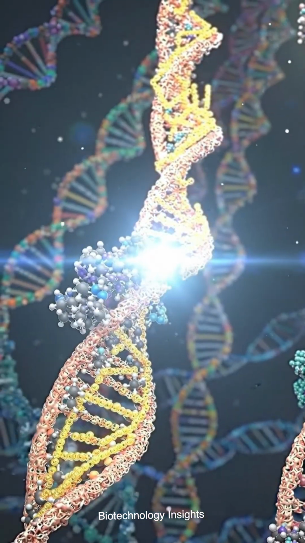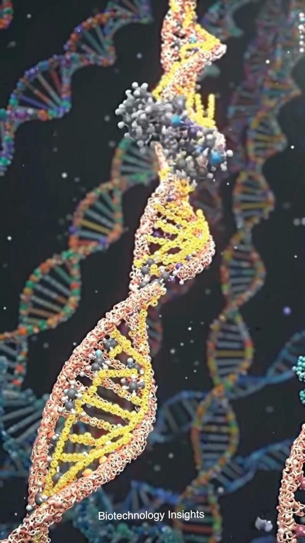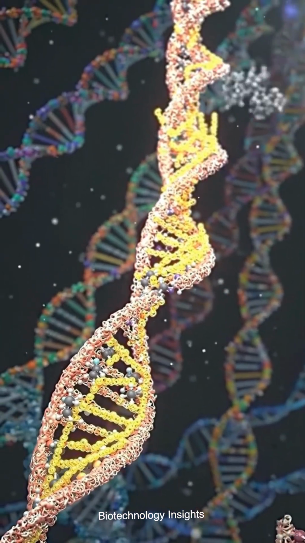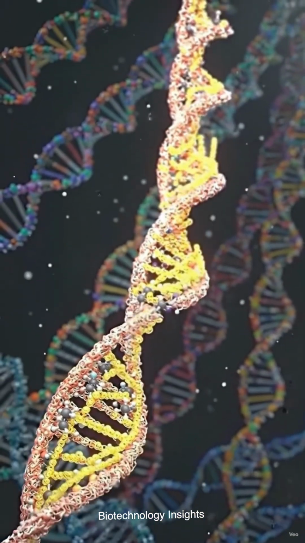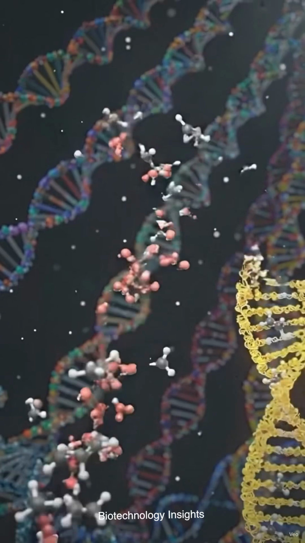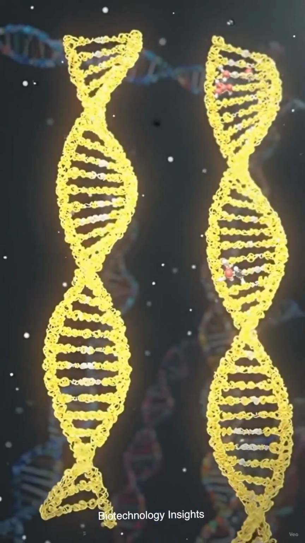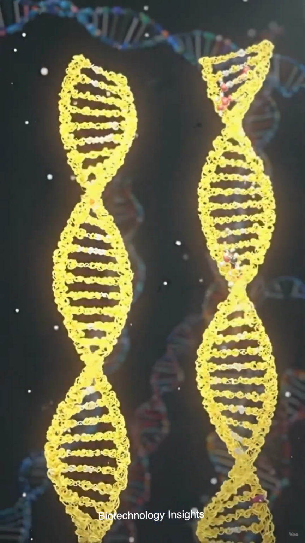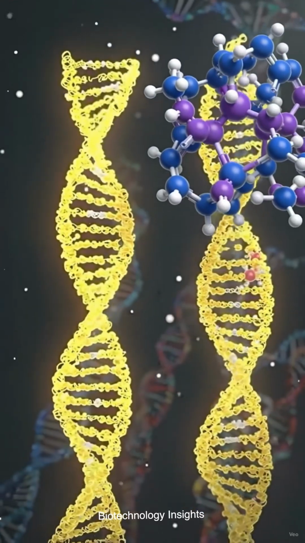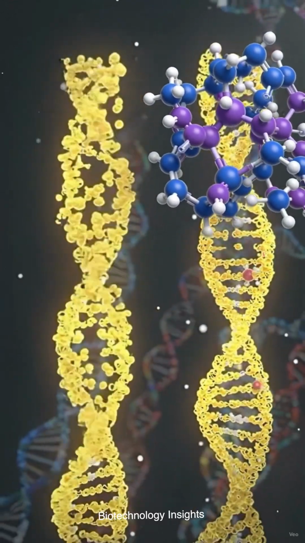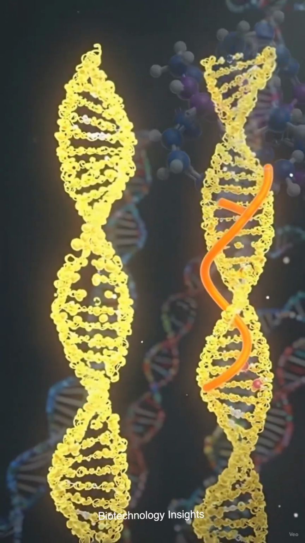DNA ligase joins the fragments together, creating a continuous DNA strand. Replication produces two identical DNA molecules, each containing one old and one new strand. Next, the cell copies genetic information from DNA into messenger RNA, or mRNA.